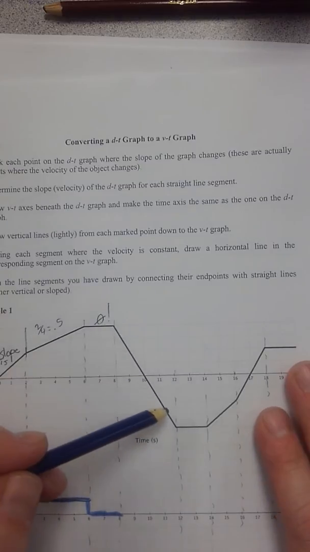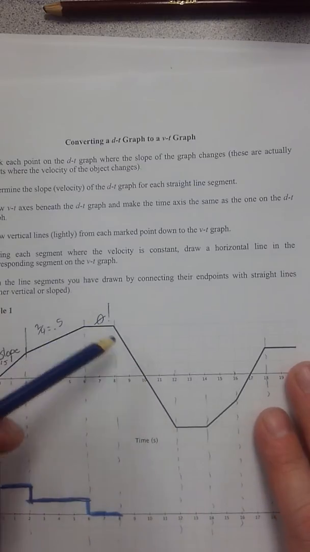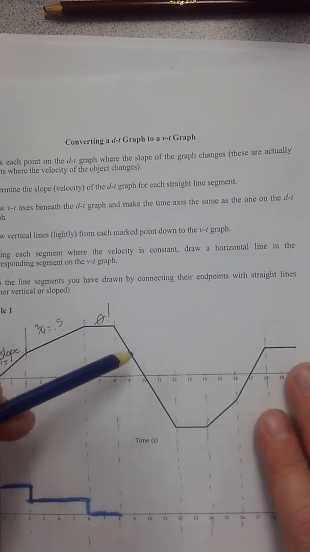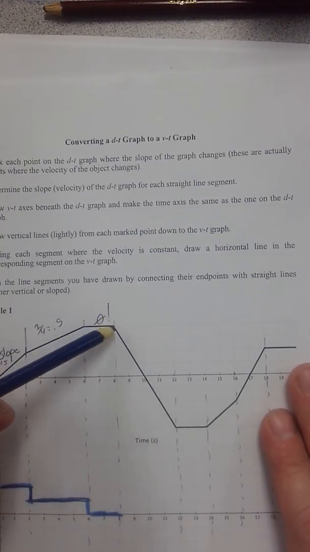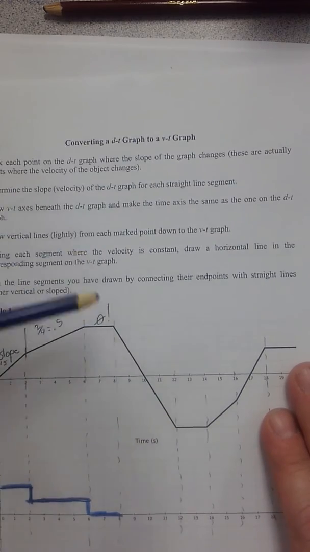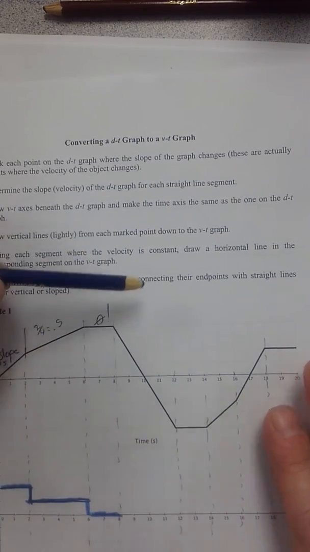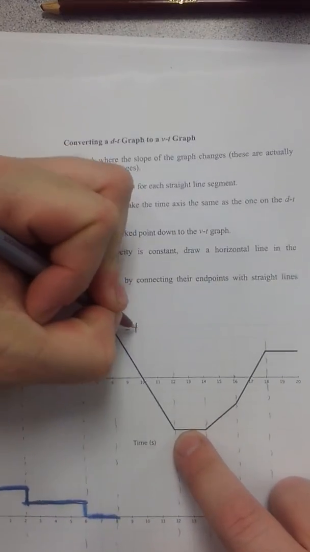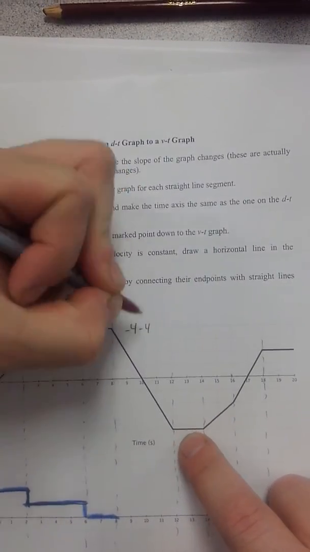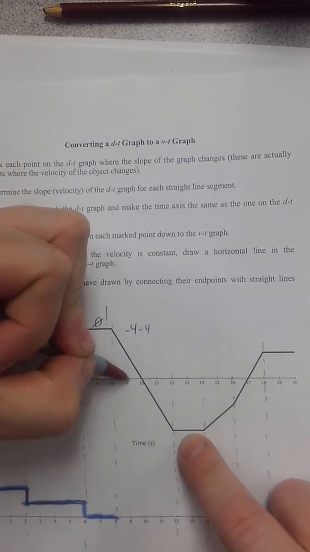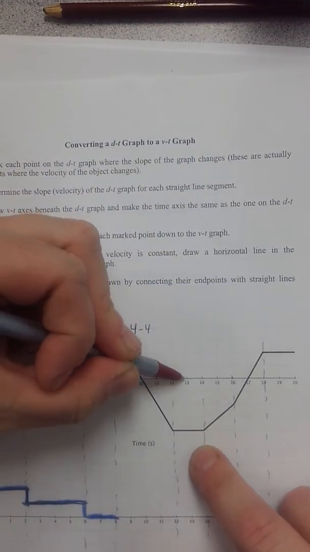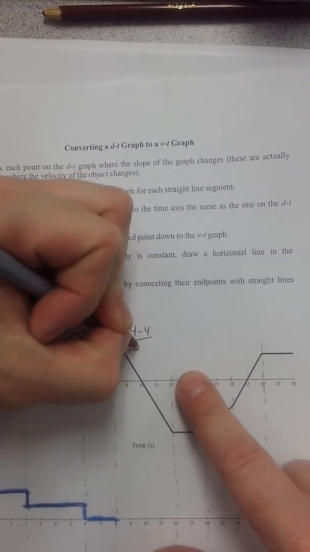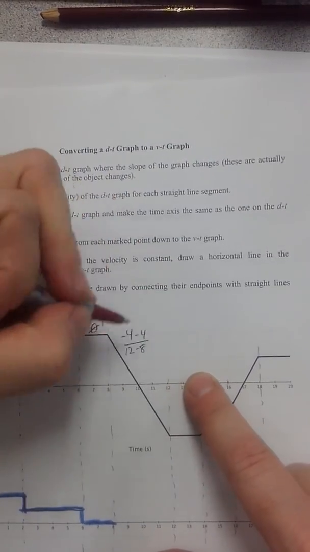What's going on right here? Well, it looks like it has a negative slope. Why do I know it's a negative slope? Because the line slopes downward. So what is the slope of this line? Well, I start at 4 and I come down to negative 4. So negative 4 minus 4, over 12 minus 8, which is 4.